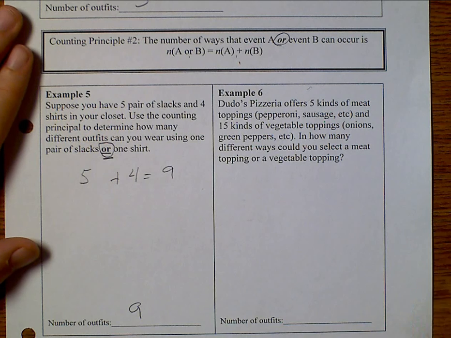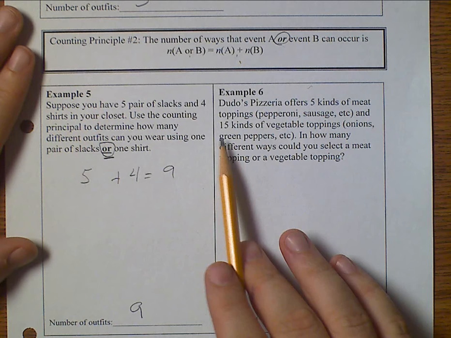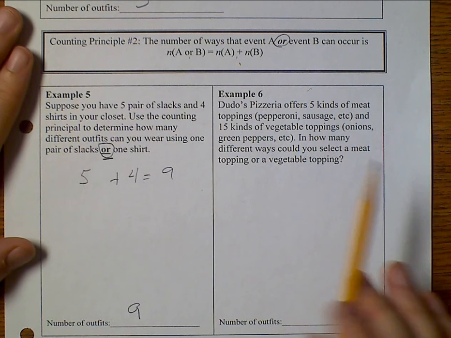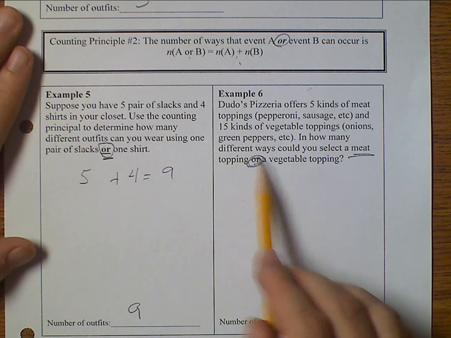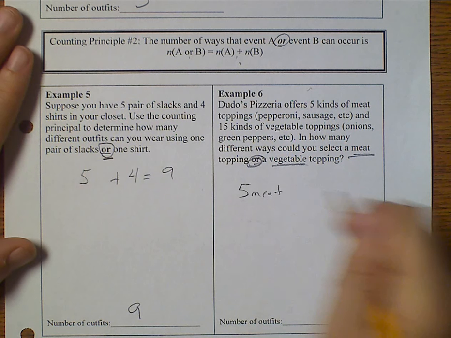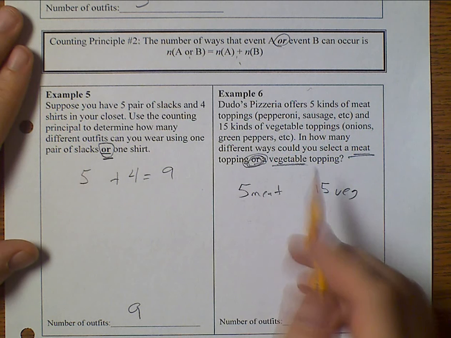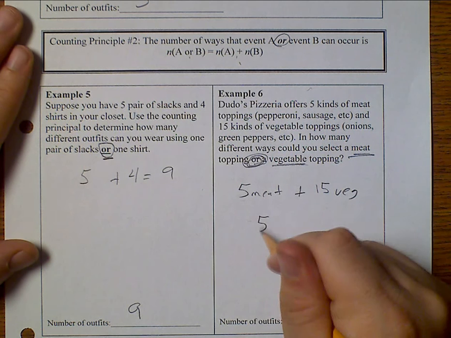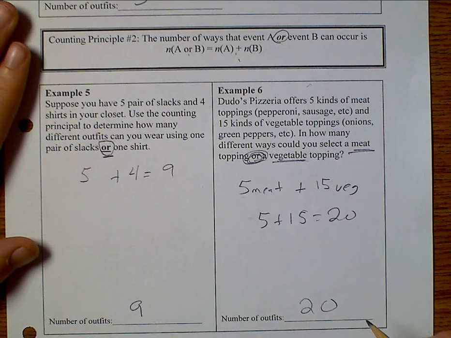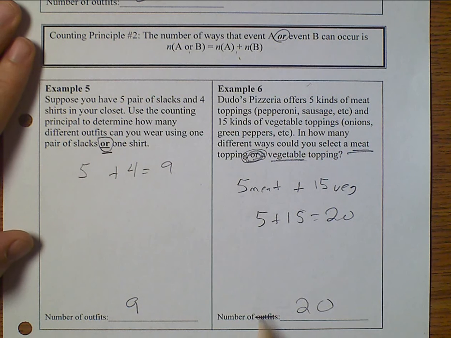Now, Dudo's Pizza offers 5 kinds of meat toppings and 15 kinds of vegetable toppings. How many if we select a meat or vegetable? Well, there are 5 meat, there are 15 vegetable. Because we're doing or, we're adding. So 5 plus 15 equals 20. And this is not outfits, these are pizzas.